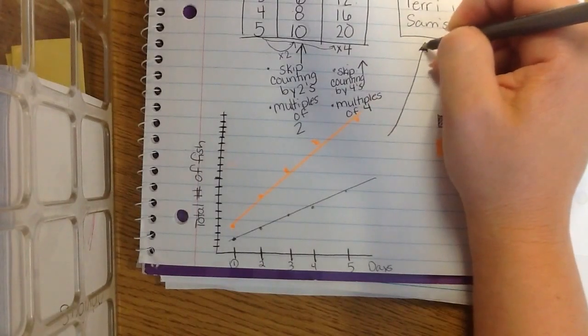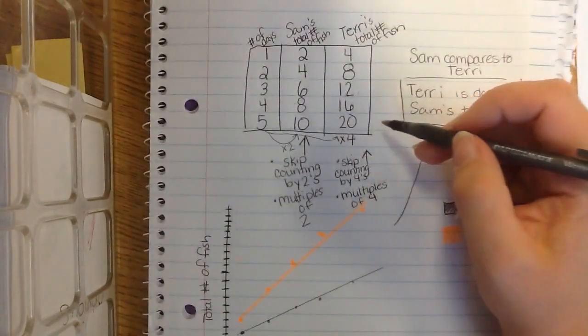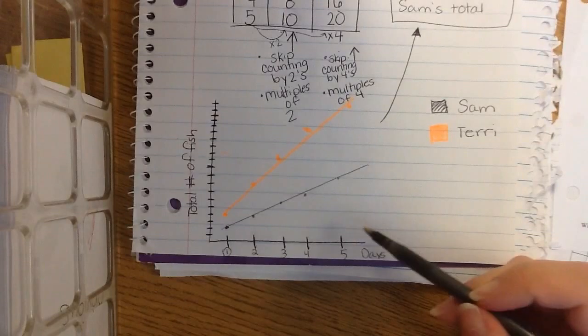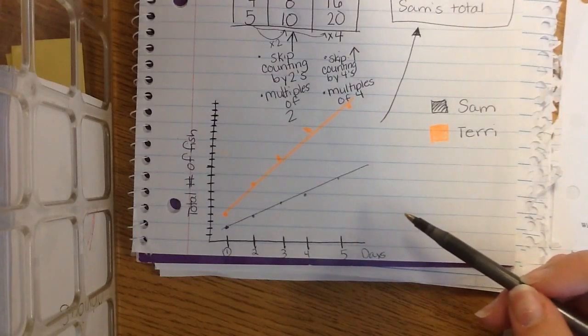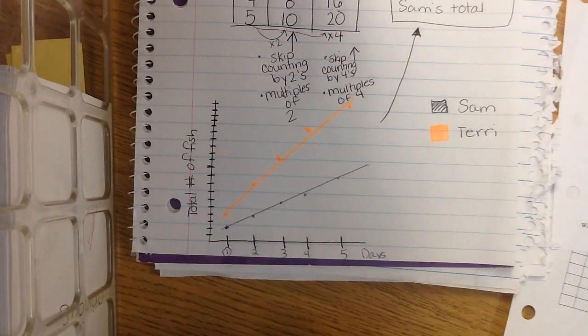So if somebody can visually see by a chart, they could look at patterns or a table, and somebody can also visually see this information using a graph. For classwork, you're going to make your own that follows these same exact steps of what we did here.